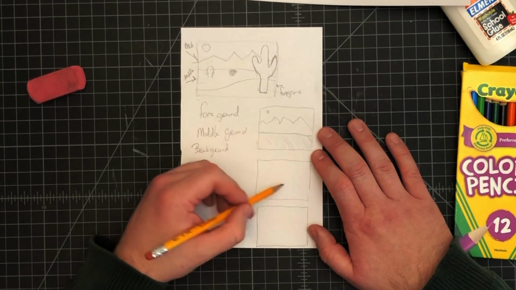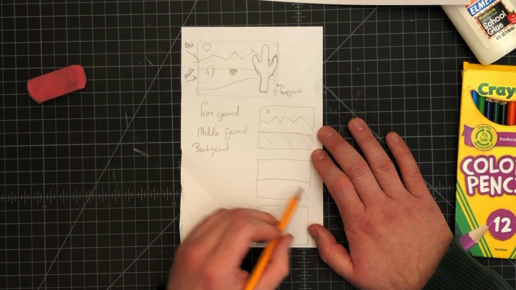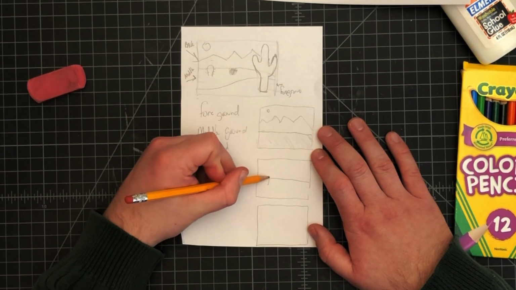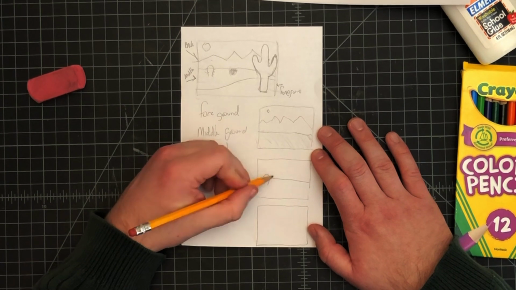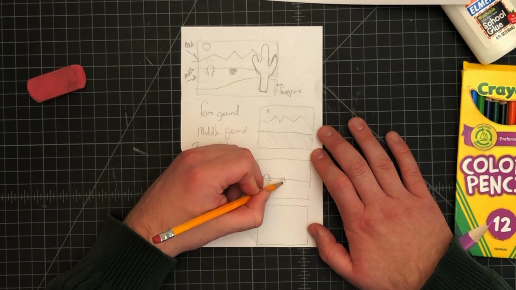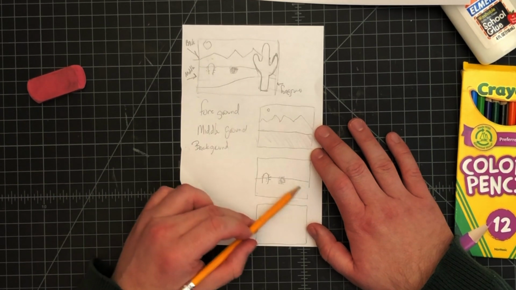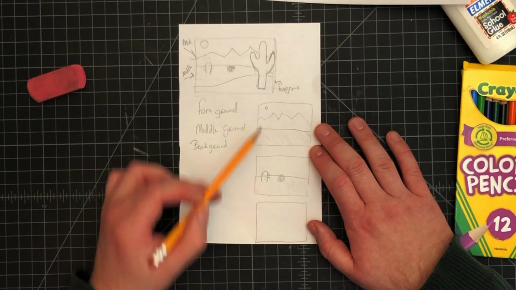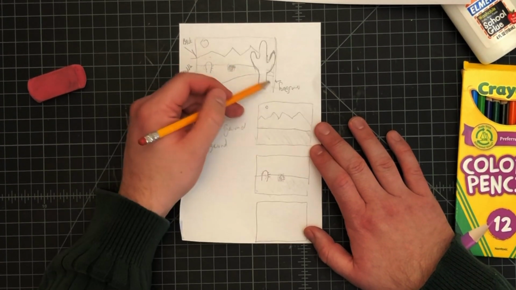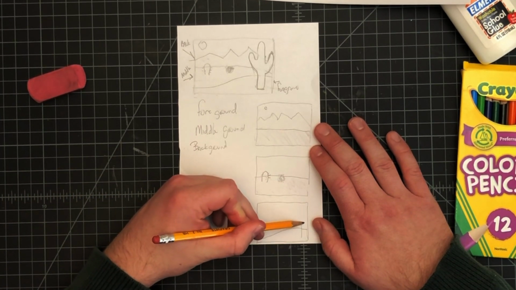The middle ground is only going to have that line, which is this line right here. And it's going to have the cactus that I put on there. And this is my tumbleweed, if you didn't figure out what that little scribble ball was. And then all of this would be shaded the same color. This part will be cut out so that I can see to the background. Then the foreground is just going to be the ground up here and the saguaro cactus.